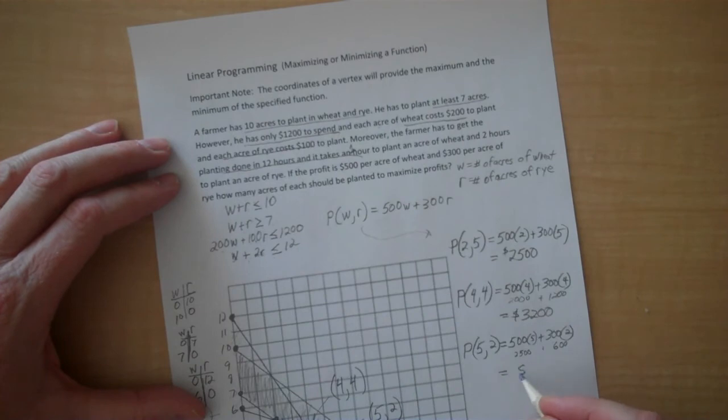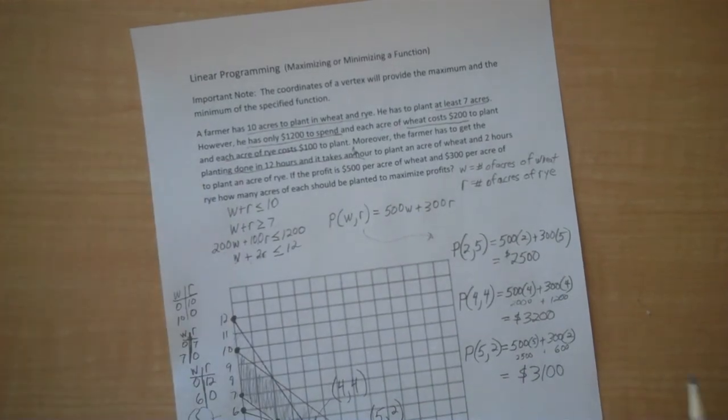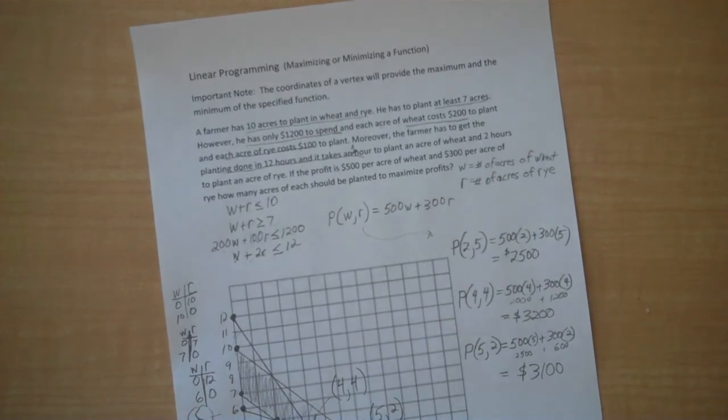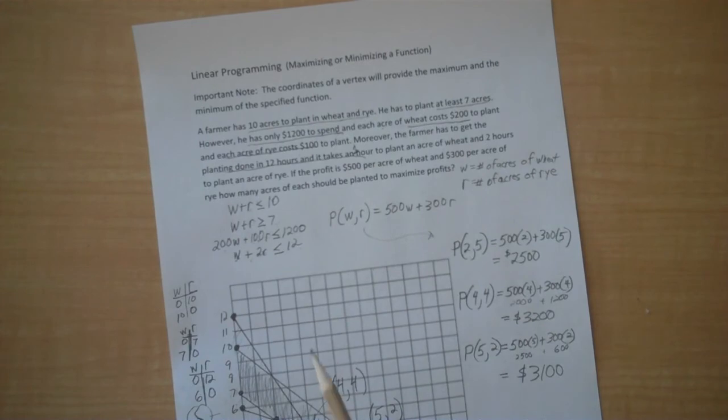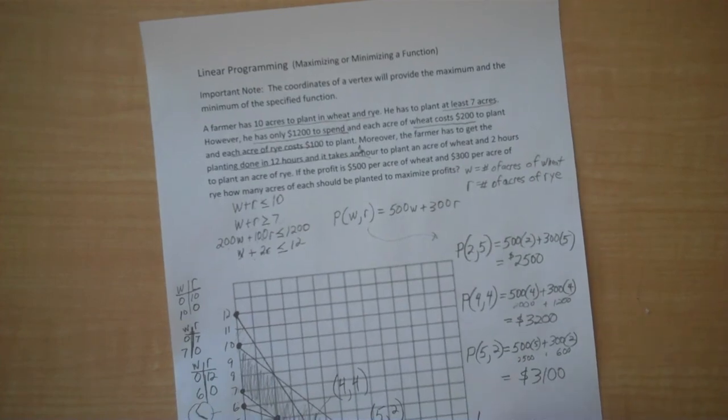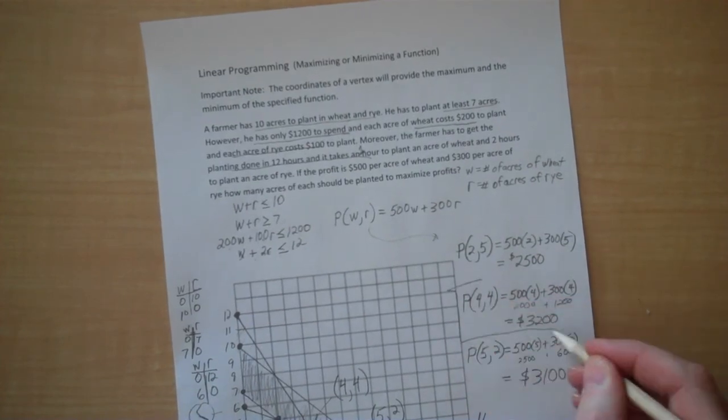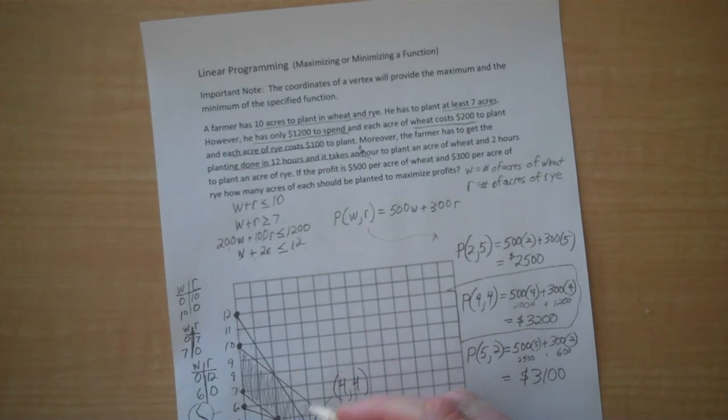So that profit would give me $3,100. We are going to make the most money, given all our time constraints and the amount we have to spend on seed, from this point right here.